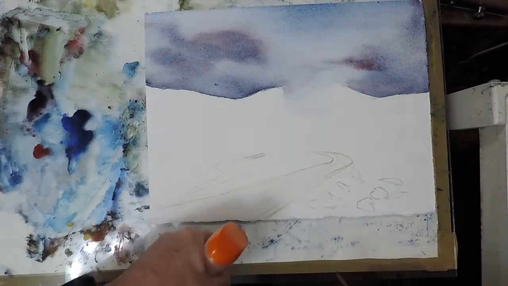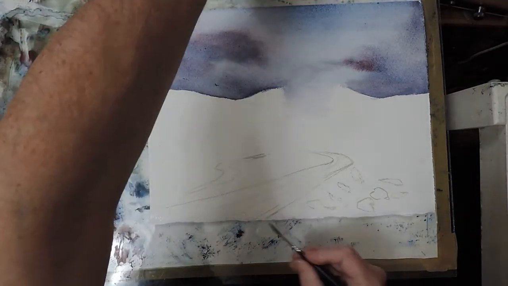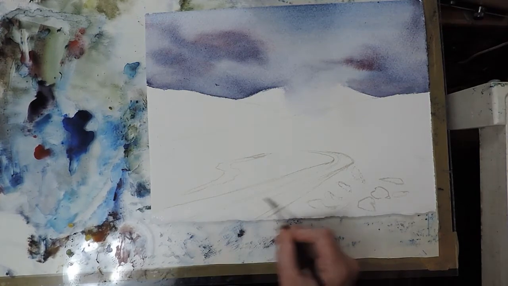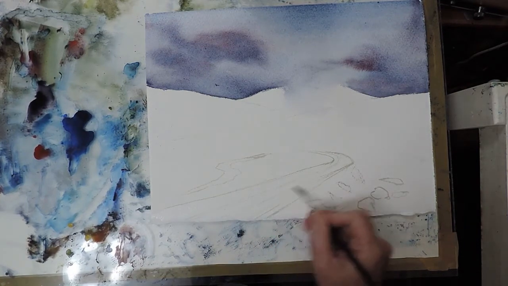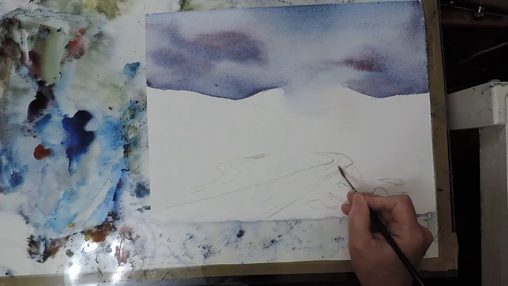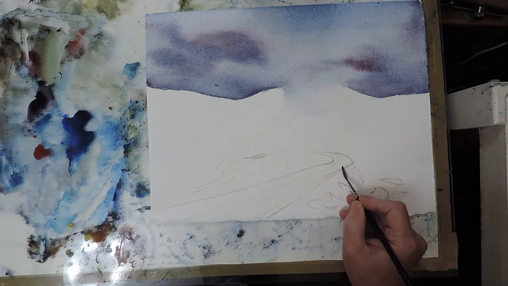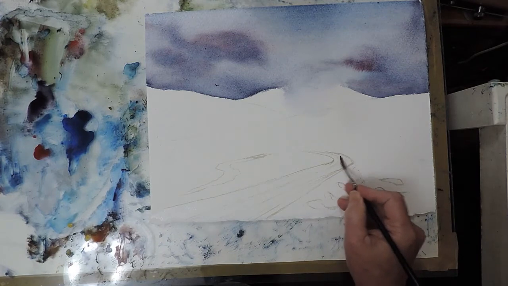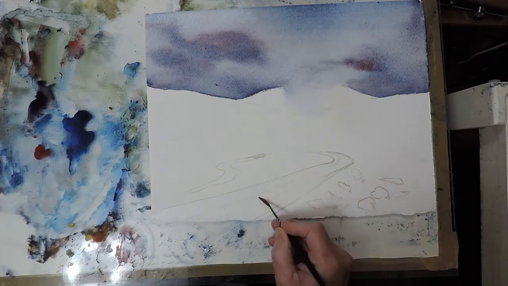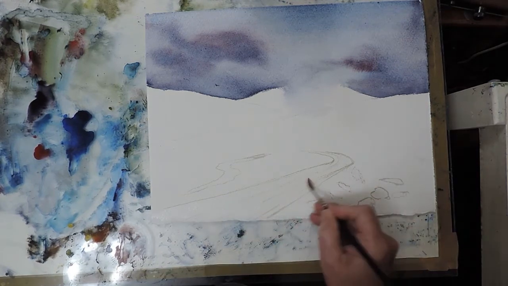I very carefully made the road wider, didn't I, down here at the bottom, because I thought it suited the perspective. So let's actually put the water there, and yeah, I'm not sure about that bend, but we'll see how it goes, I suppose.